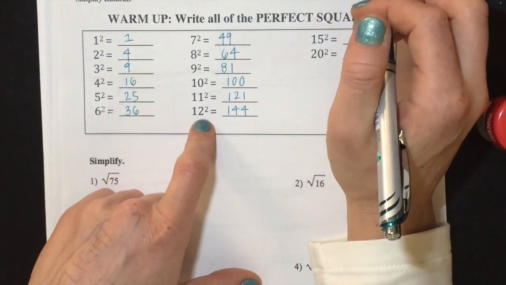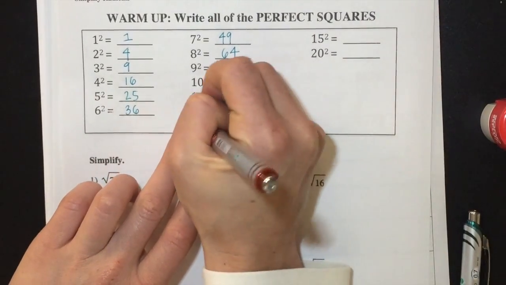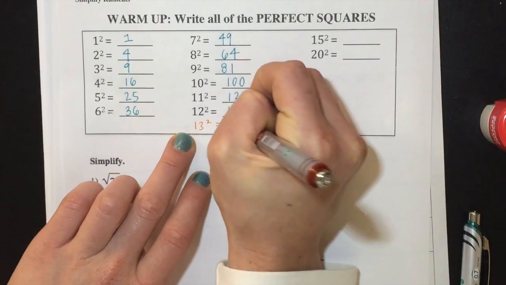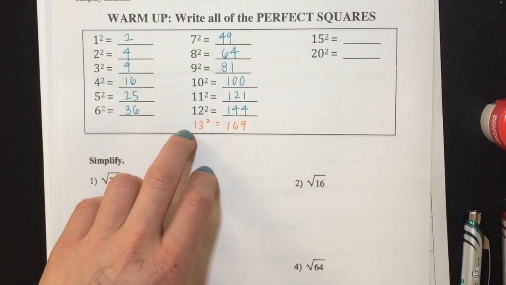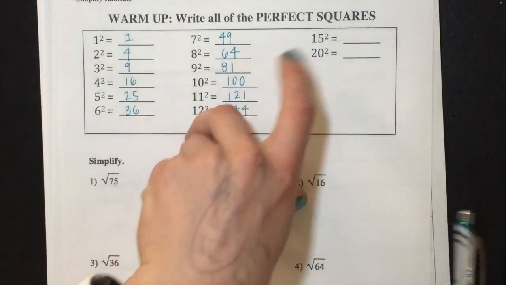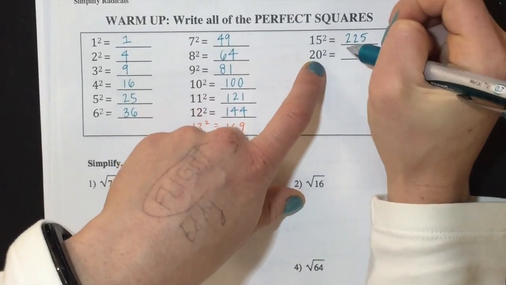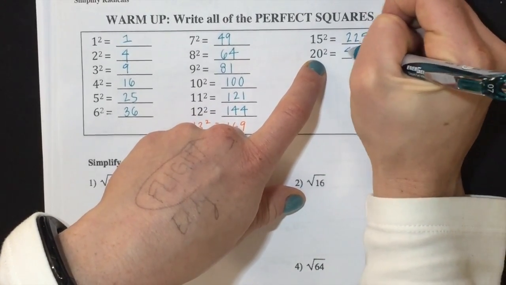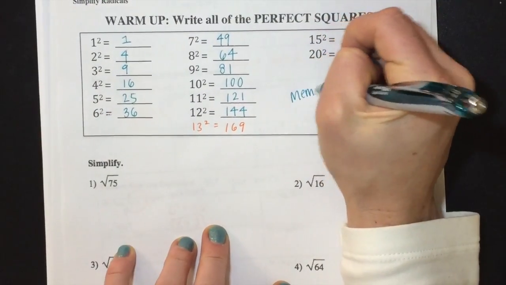I skipped, if you notice, 13, 14. Actually, you should know 13. Let's put that in there. 13 squared, 169. 14, I don't have memorized, so I'm not going to make you memorize it. Okay, so we're skipping 14. You do got to know 15, though. That's 225, and 20 is 400.